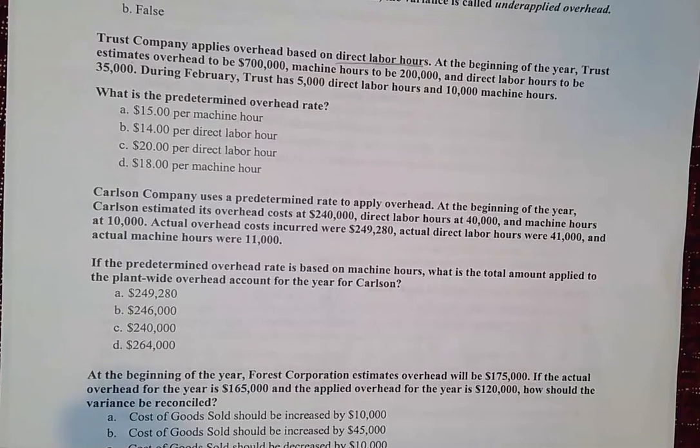Machine hours are estimated to be 200,000 hours, and direct labor hours are estimated to be 35,000 hours. During February, Trust has 5,000 labor hours and 10,000 machine hours.